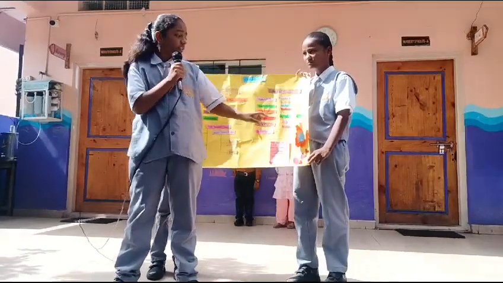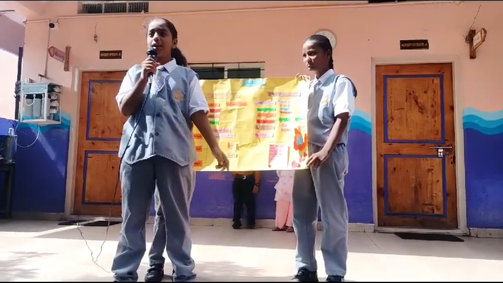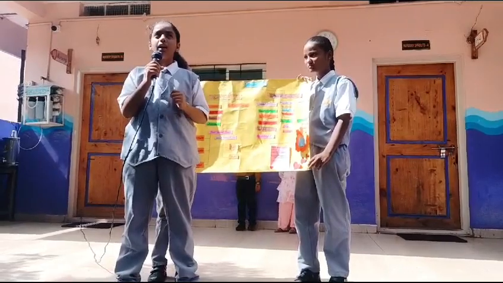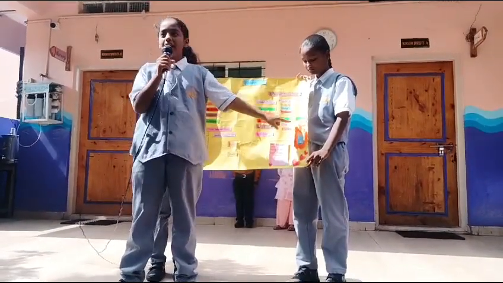In skeleton we have two kinds, that is bone and cartilage. The bone is nothing but our bones and cartilage is found in the nose and ears. Fluids are like blood and lymph.